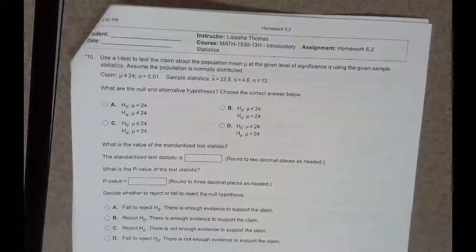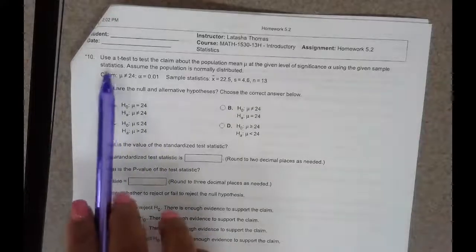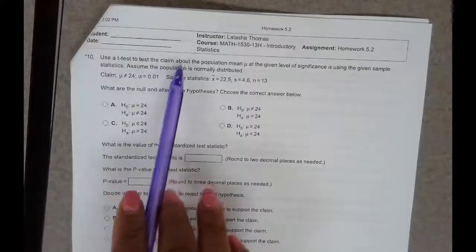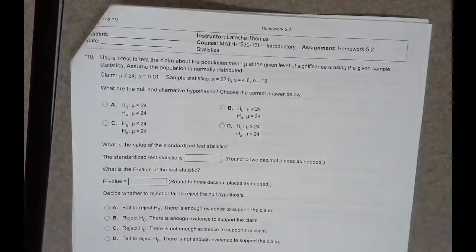So here in number 10, we're going to use our t-test to test the claim about the population mean at the given level of significance and given sample statistic. Assume the population is normally distributed. Here we have a claim that mu is not equal to 24. Immediately, guys, that should tell you that the claim lives in the alternative because it is not equal, at the level of significance of 1% or 0.01.